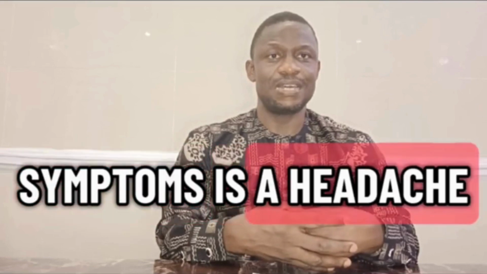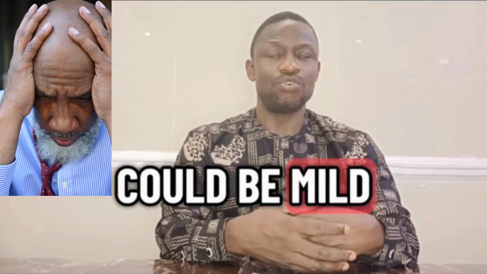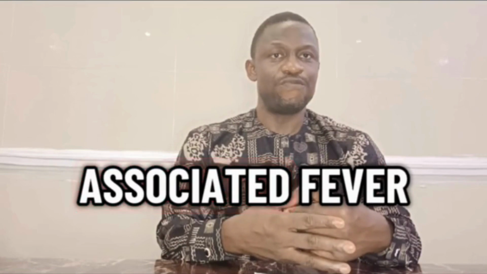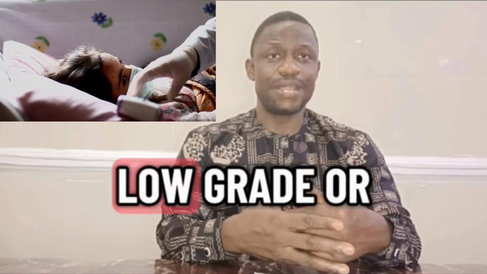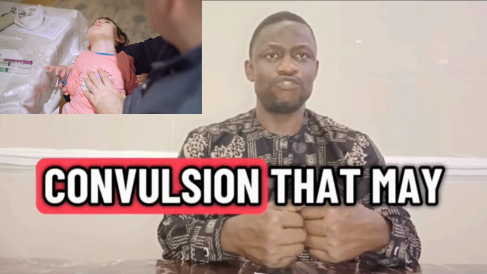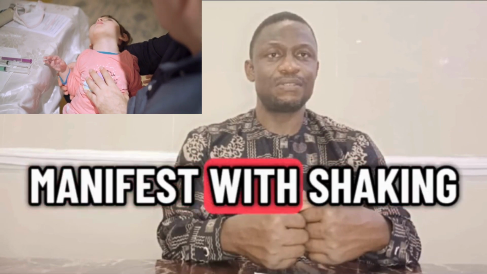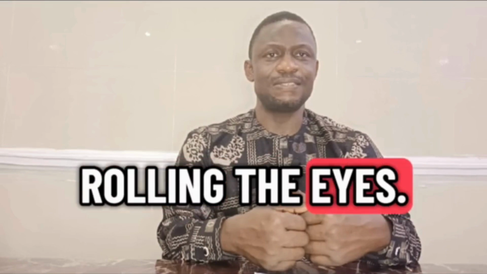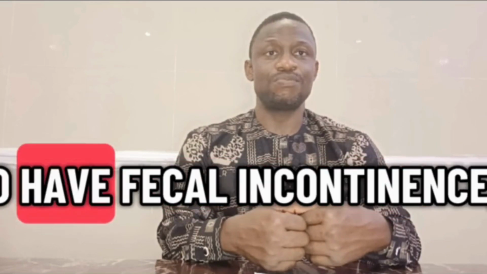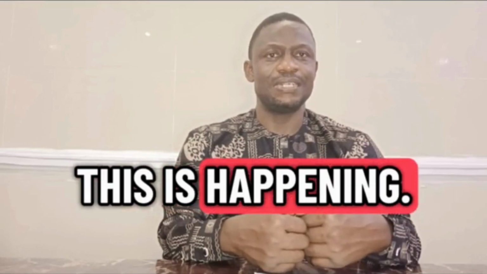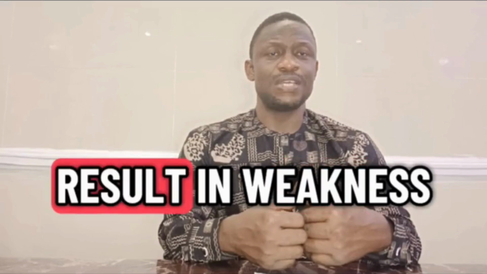One of the symptoms is headache. And the headache could be mild or it could be severe, depending on the size of the abscess. You may also have associated fever that may be low grade or it could be high grade fever. Patients could also have seizures, convulsion, that may manifest with shaking of the body, clenching of the teeth, biting the tongue, rolling the eyes. Patients may also have fecal incontinence, urinary incontinence while this is happening.